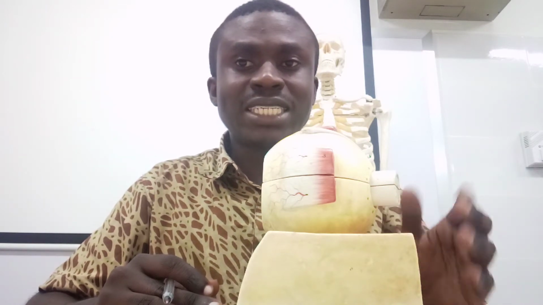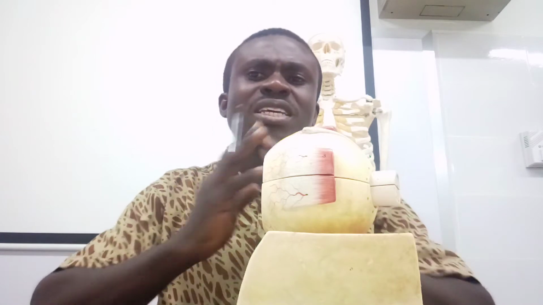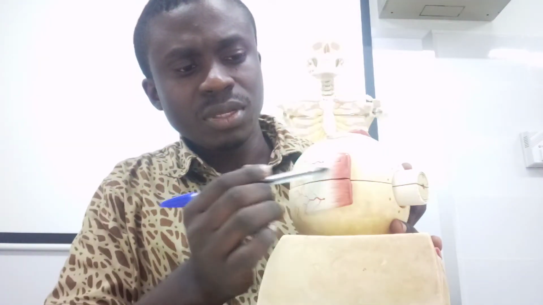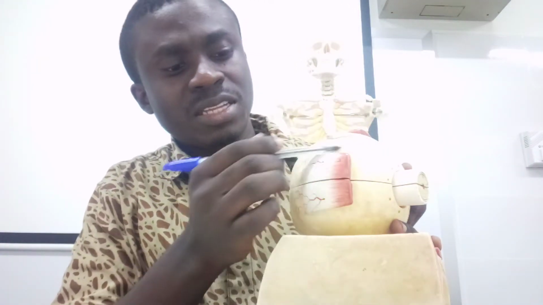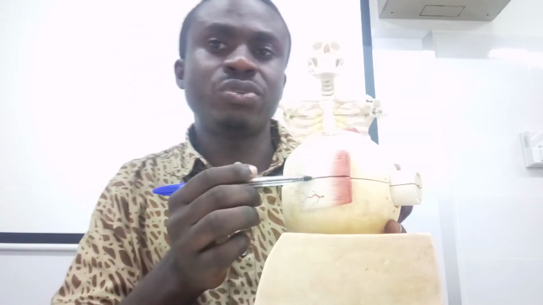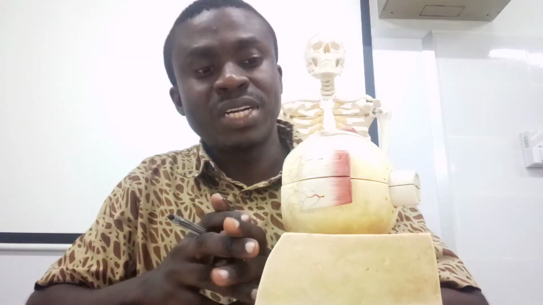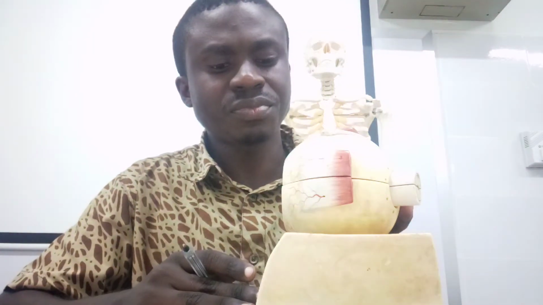It's going to be an adductor. This is the medial rectus. So it's also going to be supplied by cranial nerve 3, which is the oculomotor nerve. Medially, it adducts the eye, so closer to the nose.